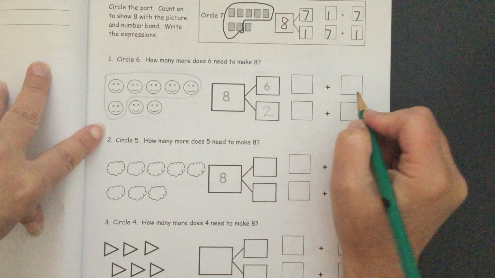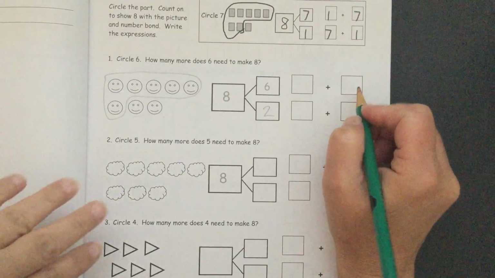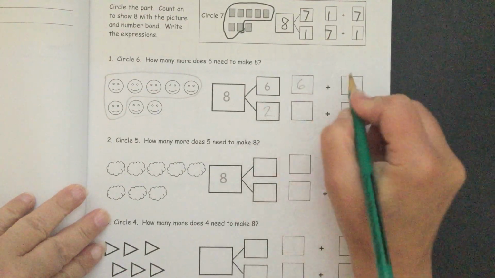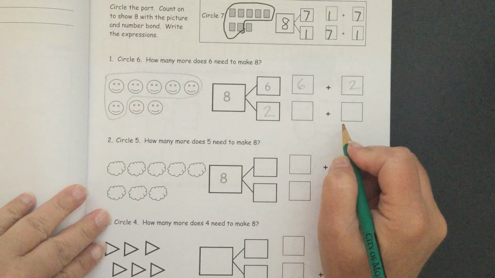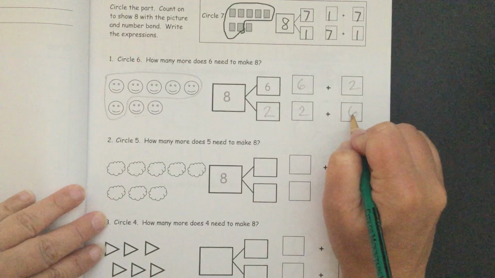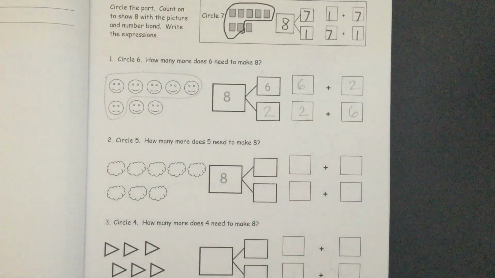So an expression is an equation that doesn't have the answer. So we are going to write our 6 plus 2, and then we can switch it around because it's adding. You can add in any order. 2 plus 6. Okay, those equal the same thing. Both equal 8.